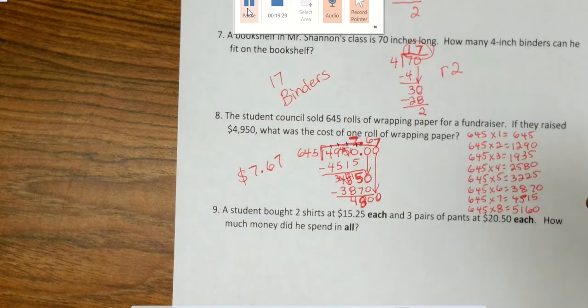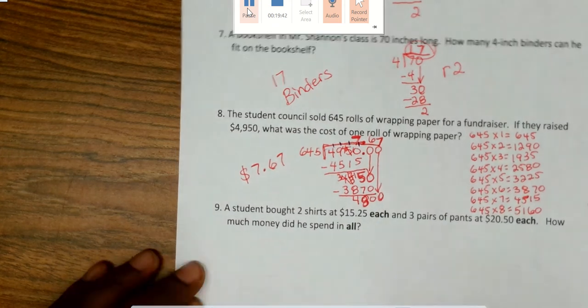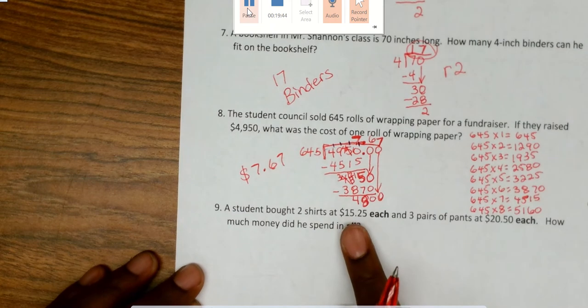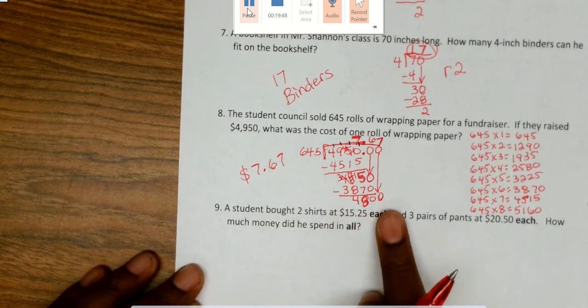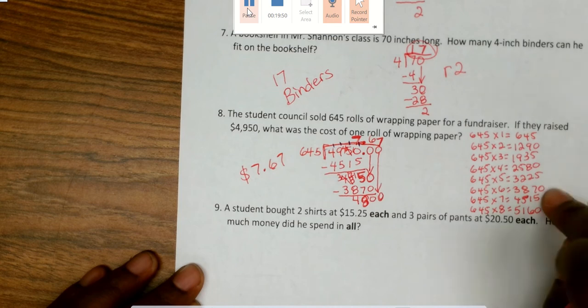But I just want to check something. I want to check and make sure I didn't have maybe another number that I needed to boost that $7.67 up to $7.68. So I'm going to see if I get a 5 or higher after that number. So how many 645s can I get out of 4,800? Well, I know I can get 7 because I have 4,515.